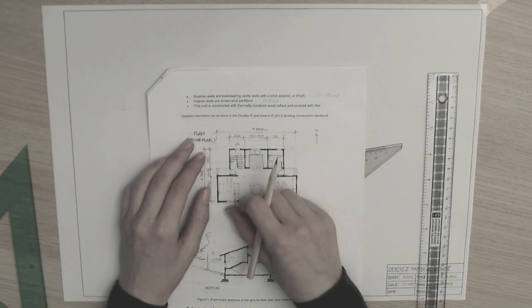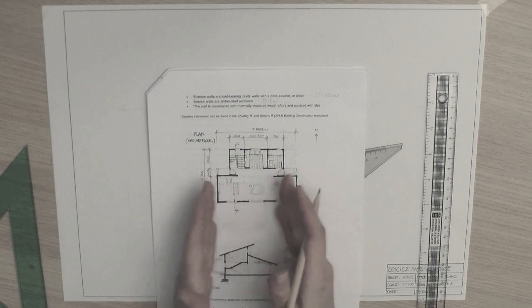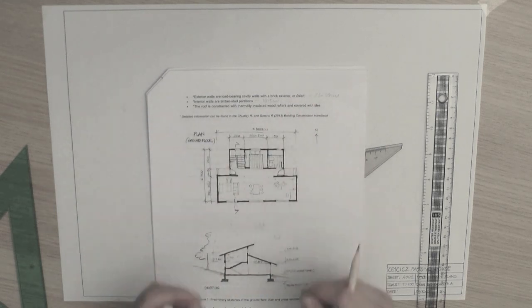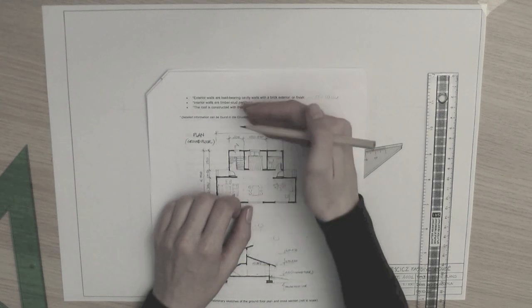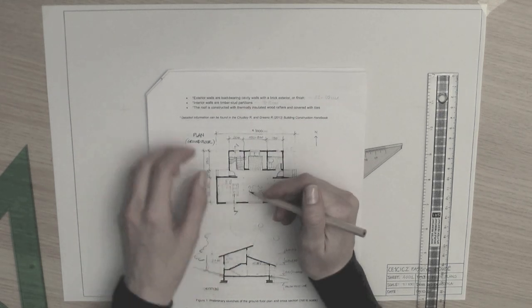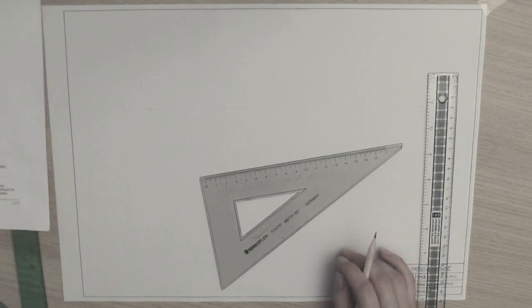I am just very comfortable with centimeters, and for the purpose of understanding the sizes of these components, because the house is very small, I'm just going to stick to centimeters. But whatever you decide to adopt, just be consistent with the measurements you're using.